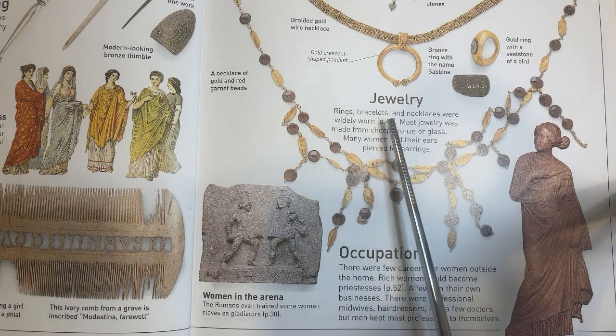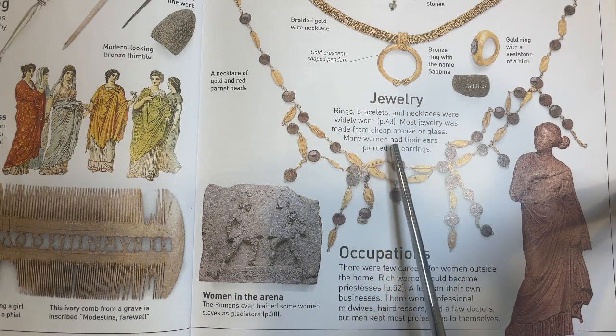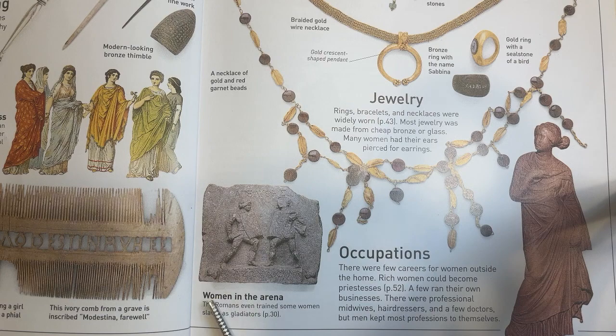Jewelry. Rings, bracelets, and necklaces were widely worn, page 43. Most jewelry was made from cheap bronze or glass. Many women had their ears pierced for earrings. Women in the arena. The Romans even trained some women slaves as gladiators, page 30.